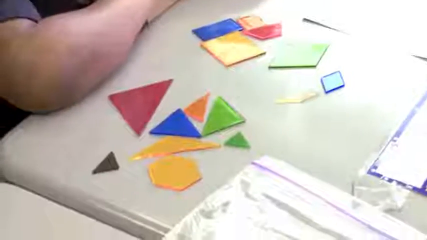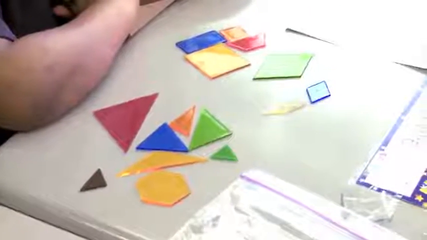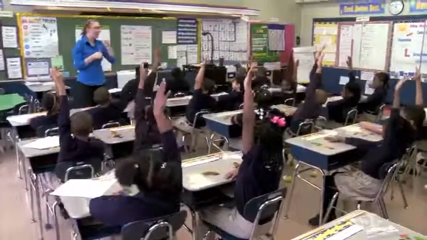Come together, 10, 9, 8, 7, 6, 5, 4. I'm loving these bright faces and these hands. 3, 2, and 1. Hands down. I've got a question.